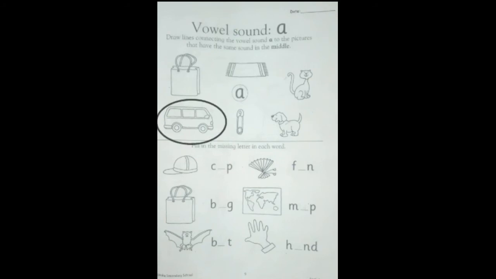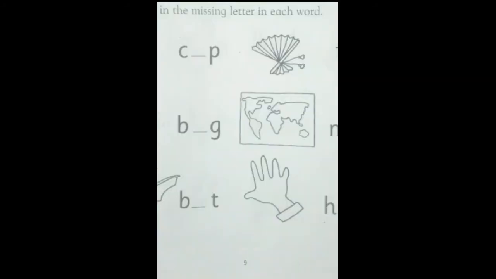What are the other pictures? Van, pin, dog, cat, mat. We have to match only those pictures that have a letter A in their spelling. In the second part, fill in the missing letter in each word. The picture is of a cap. And what is the spelling of cap? C-A-P, cap. So which vowel will come here? Vowel A. In this way, look at all the pictures and put the correct vowel in all the words.